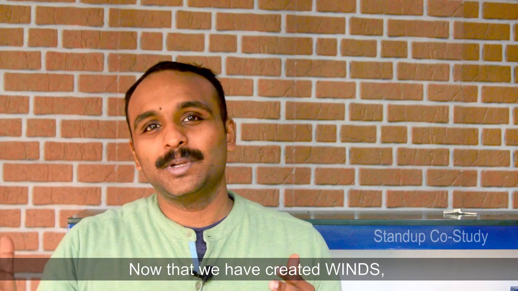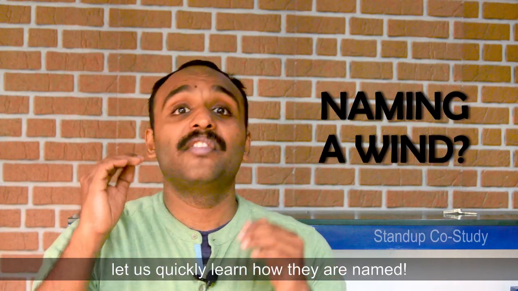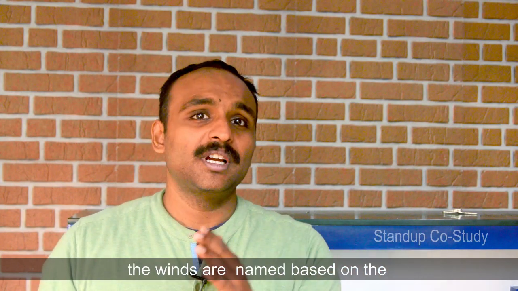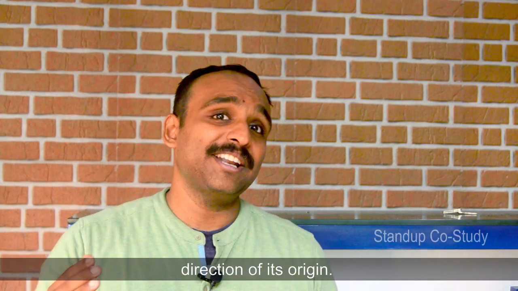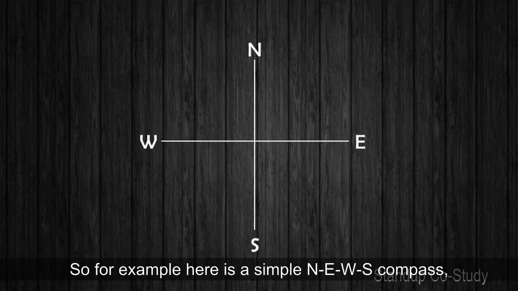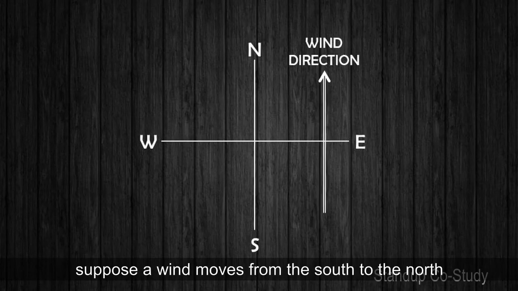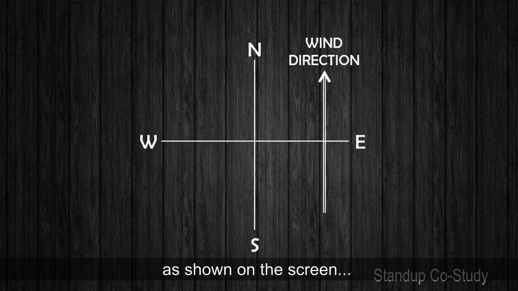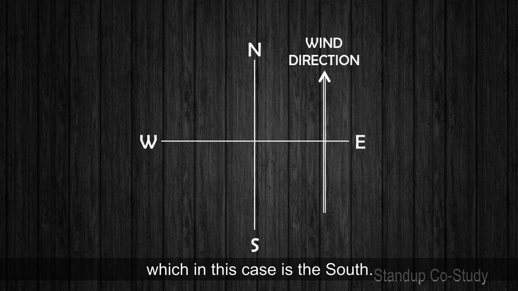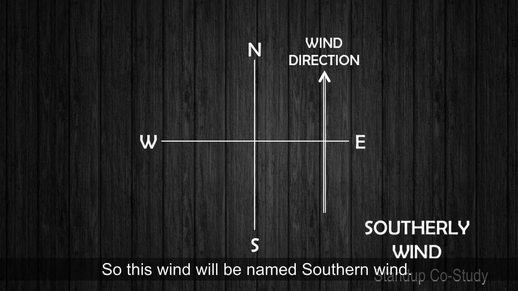Now that we have created winds, let us quickly learn how they are named. It is actually pretty straightforward. Since the winds move in a particular direction, the winds are named based on the direction of their origin. So for example, here is a simple north, east, west, south compass. Suppose a wind moves from the south to the north as shown on the screen. The wind will be named based on the origin of the wind, which in this case is the south. So the wind will be named a southern wind.